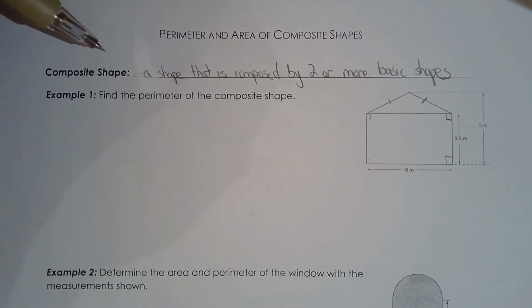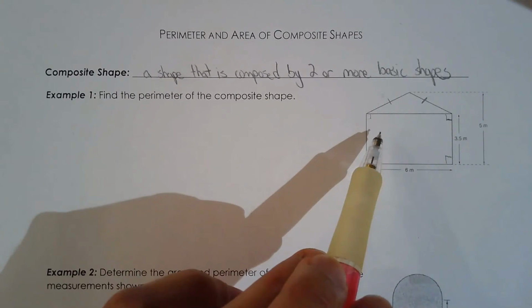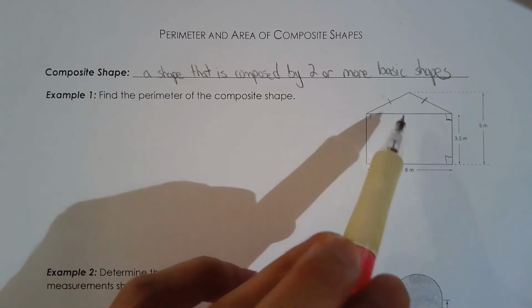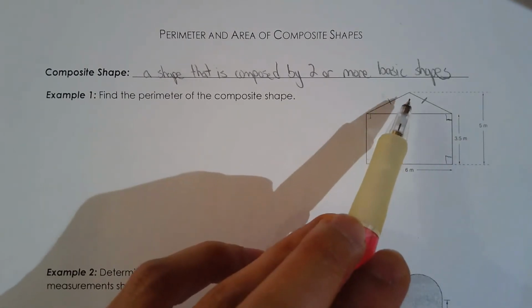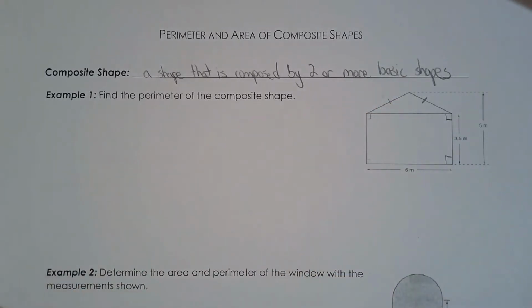We know what the basic shapes are because that's what we studied in the previous lesson, like a circle, rectangle, square, trapezoid, all that stuff. If you look at the first example, this is a composite shape. I have a triangle attached to a rectangle. If you put them together, you have your composite shape.